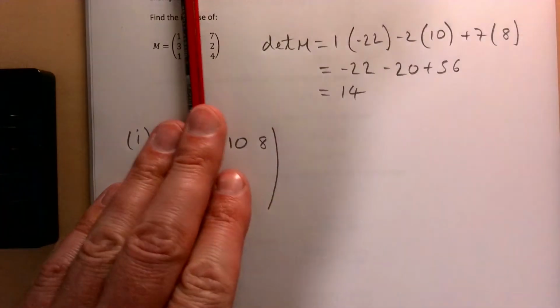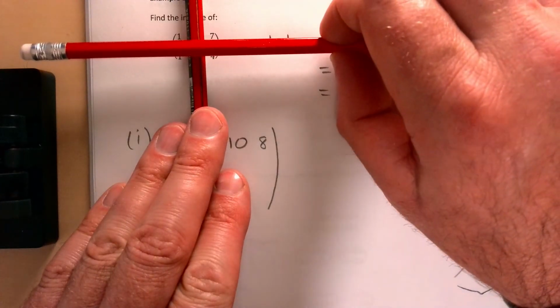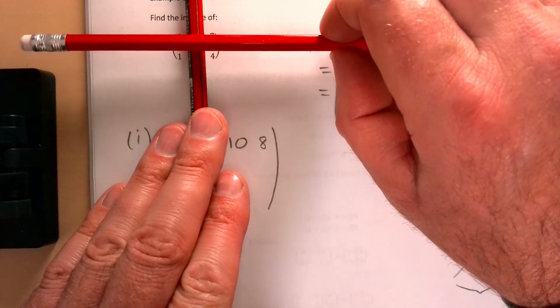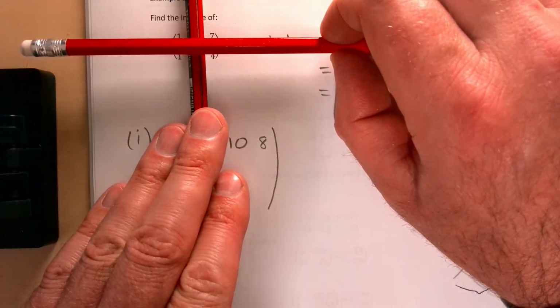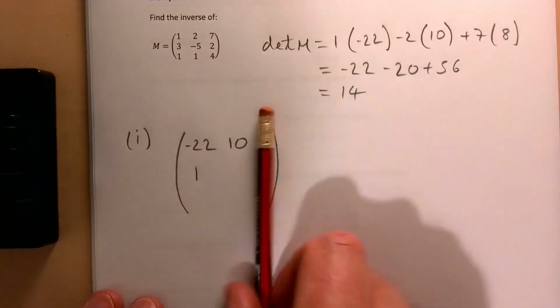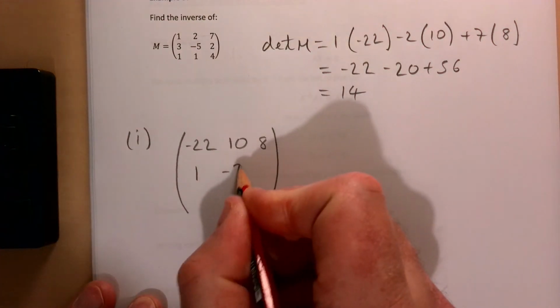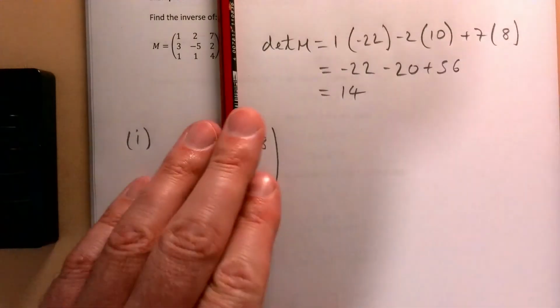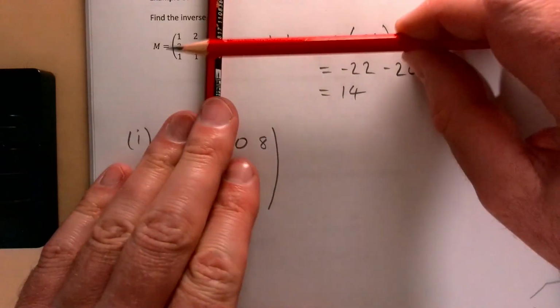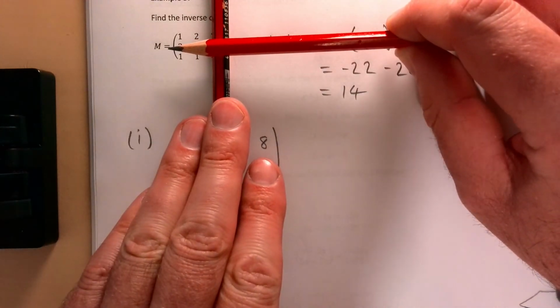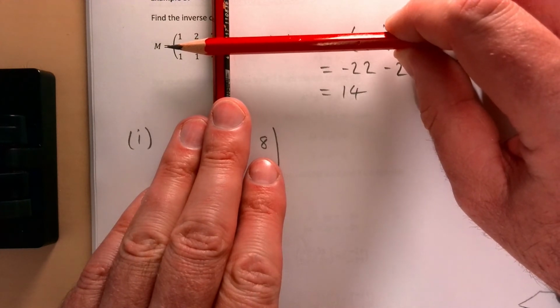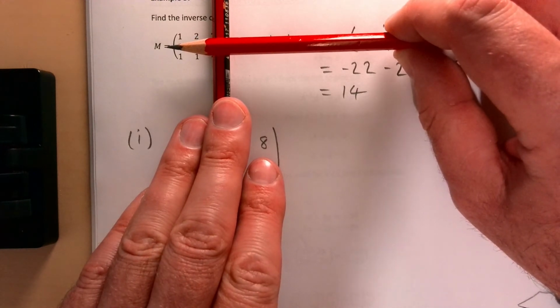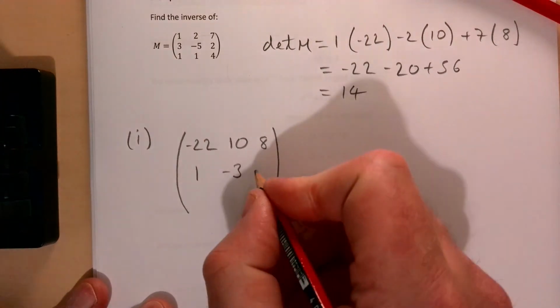Middle row, middle column, can you see that? So we have 1, 7, 1 and 4. So we have 4 take away 7, so it's minus 3. Row, column, if you can cover it up and leave a wee bit of space, that's not too bad. 1 times 1 gives me 1, take away 2, so I think then we have minus 1.